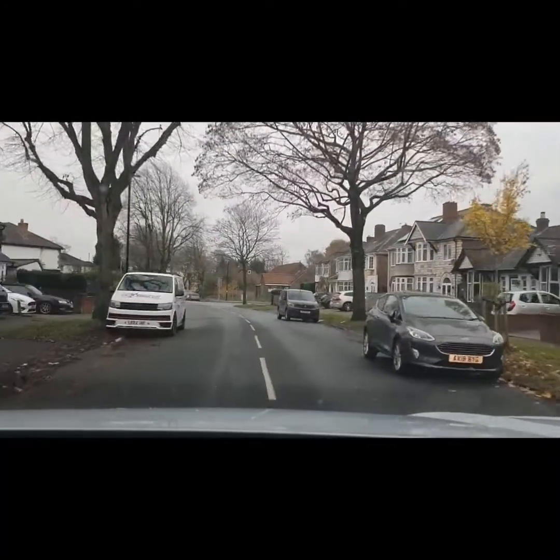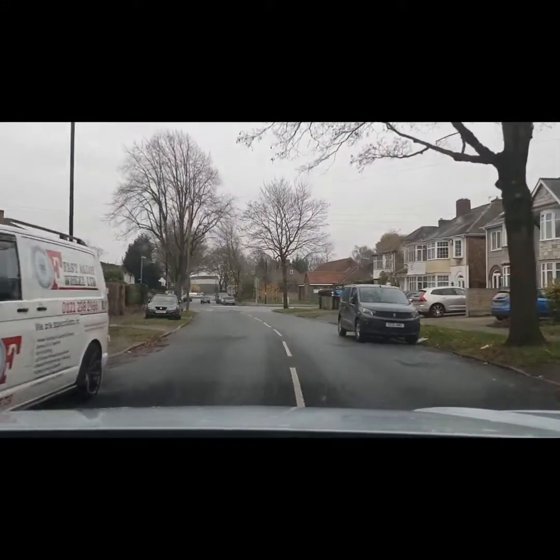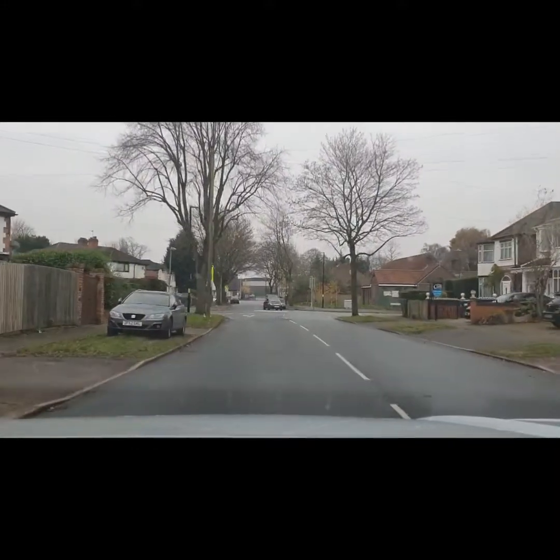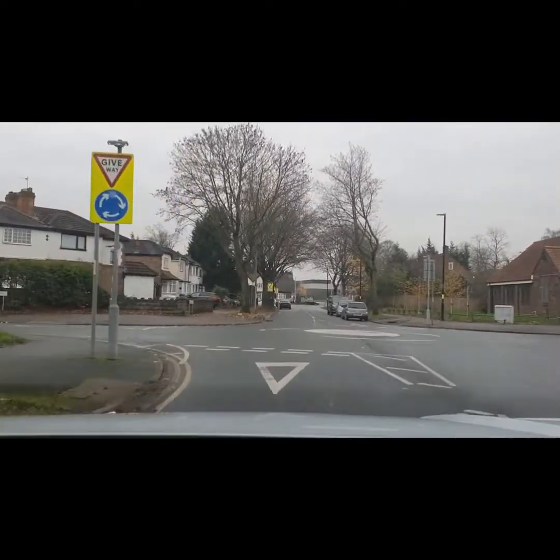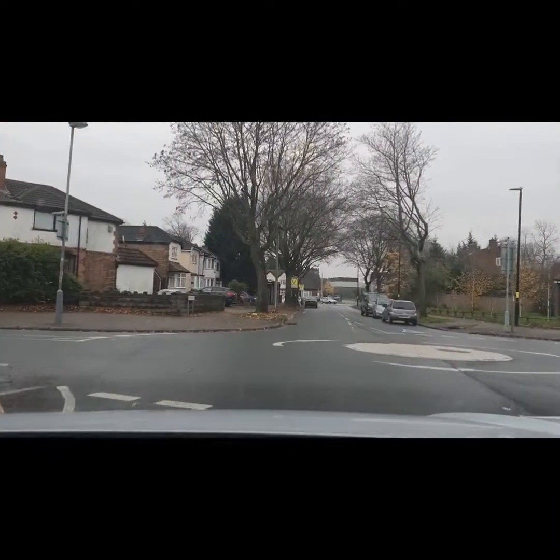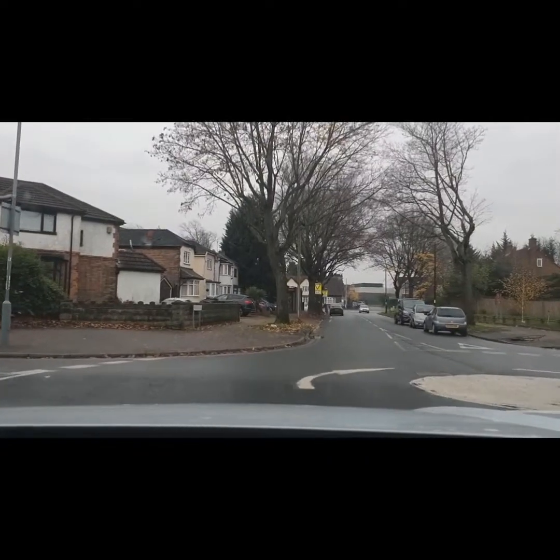So at the roundabout up ahead, we're going to be turning right. So check center, check right mirror, give my right signal. So I'm going to slow down now. Because of this roundabout, I'm going to use first gear because I'm turning right and I need to avoid the white bit. So I'm going to be following the arrow.